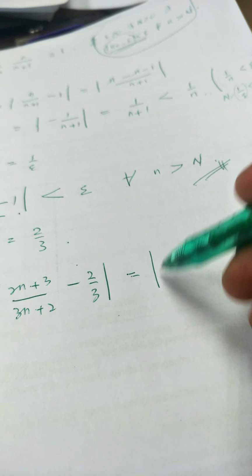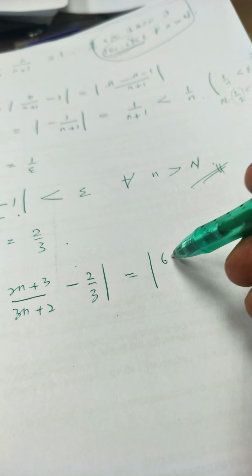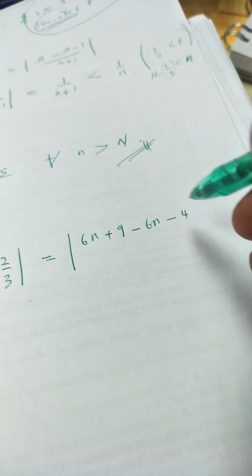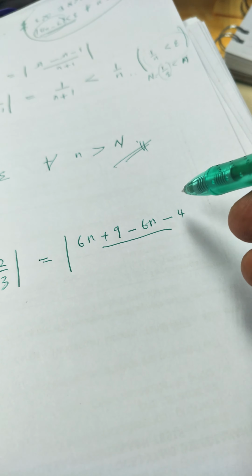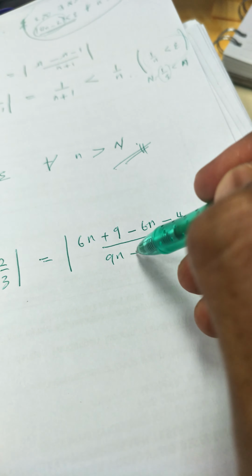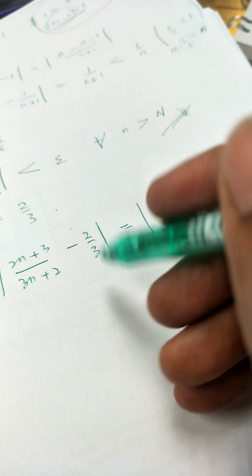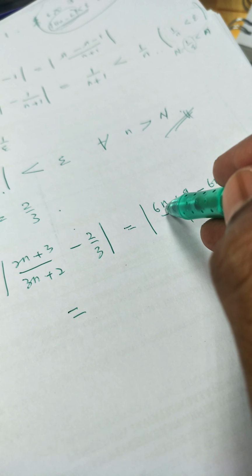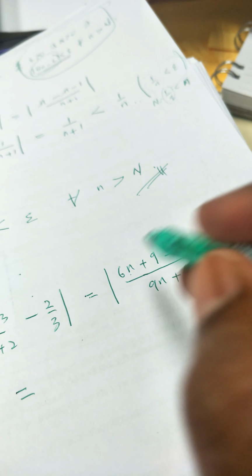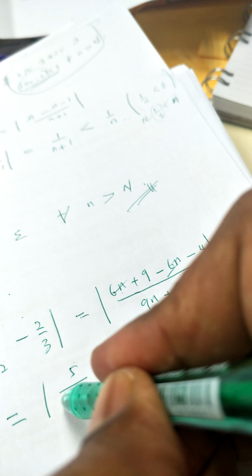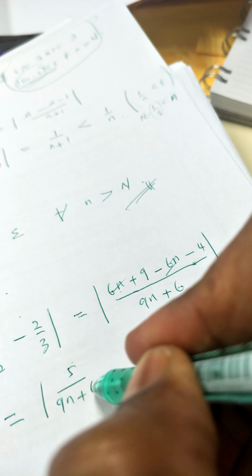So we have (6n plus 9 minus 6n minus 4) over (9n plus 6). You can simplify that: 6n cancels out, so you get 5 over (9n plus 6).